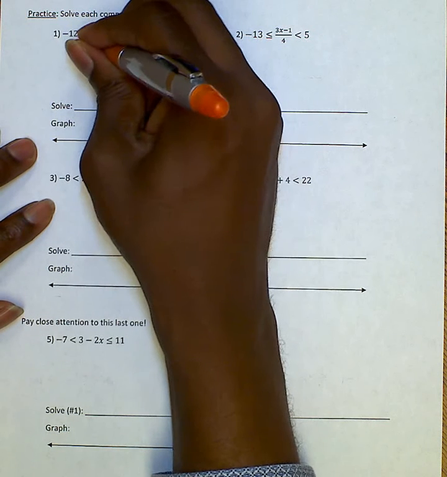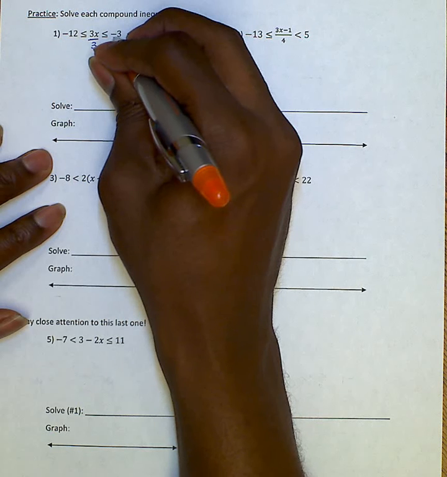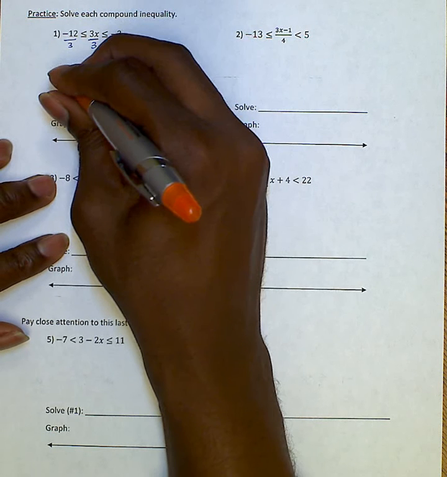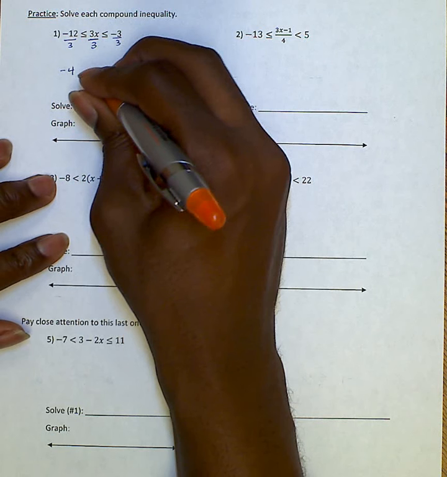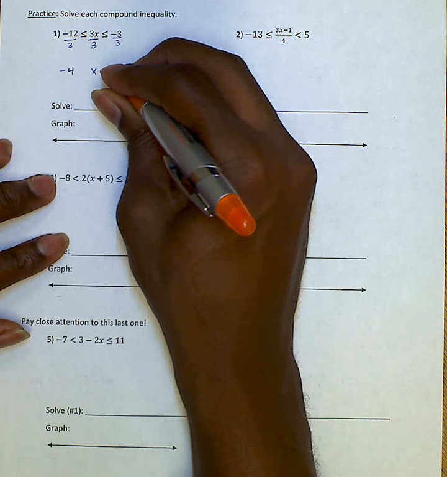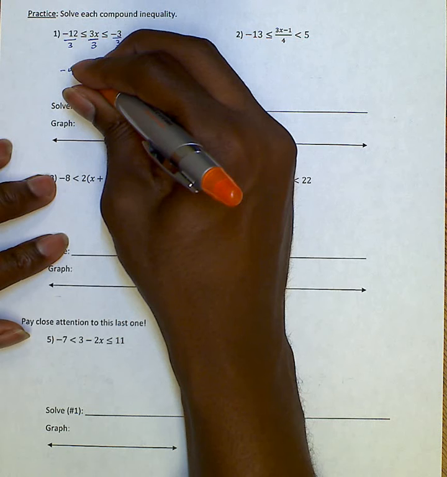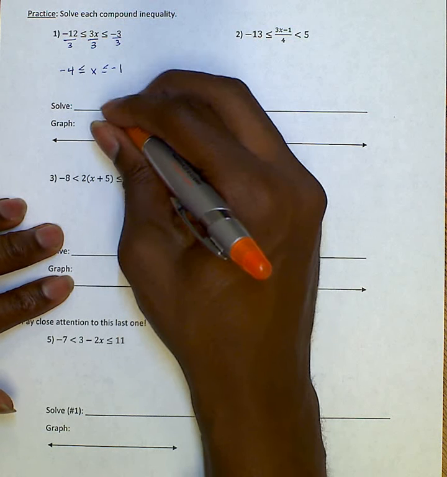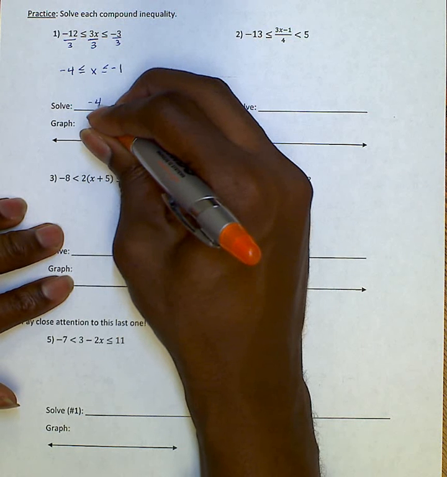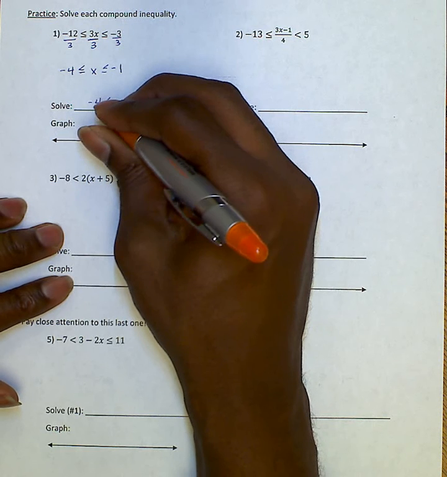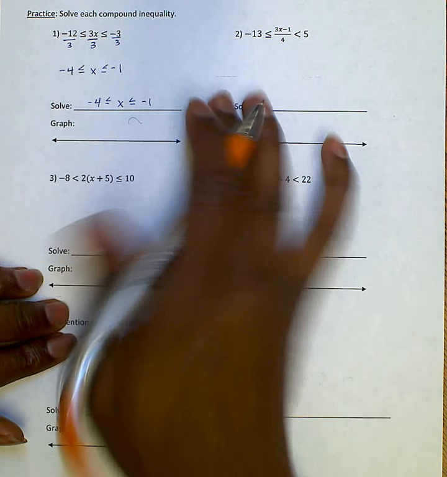Need to divide by 3. Now that I know that's what I'm doing, I'm going to divide each side by 3. So I'll have negative 4, I'll have x, I'll have negative 1. I divided by a positive number so I don't have to worry about flipping signs. So x is greater than or equal to negative 4 and less than or equal to negative 1.